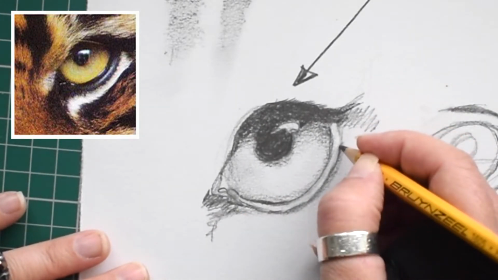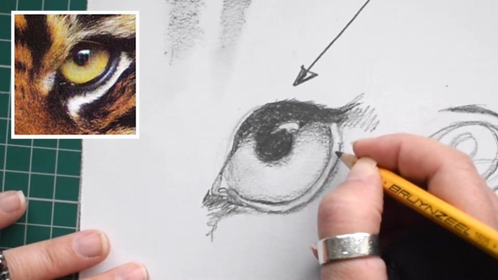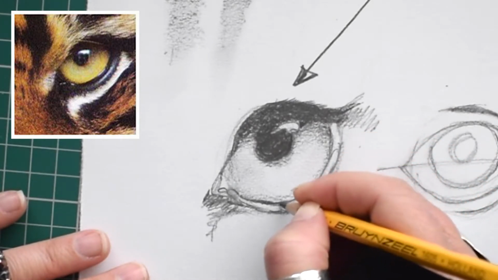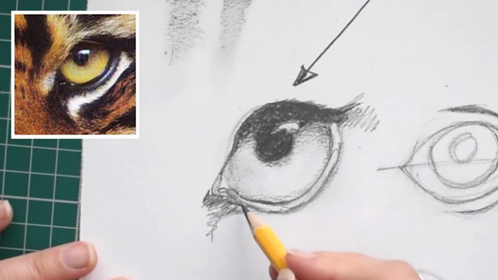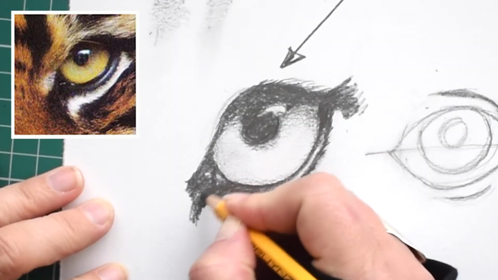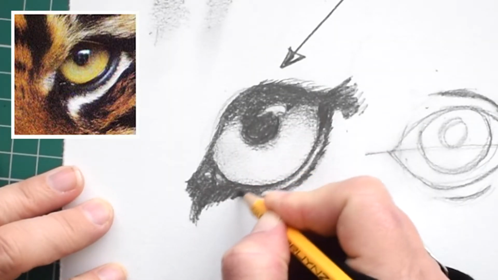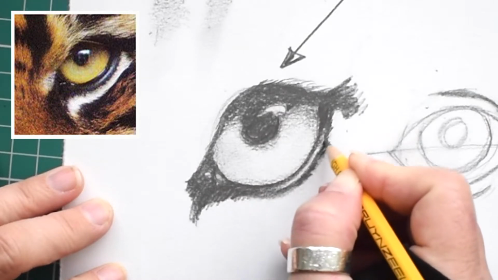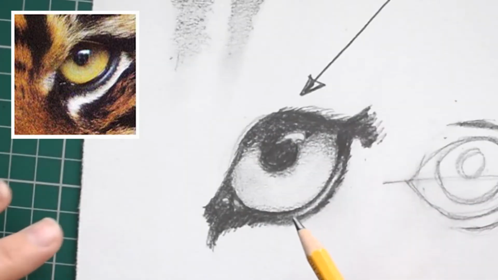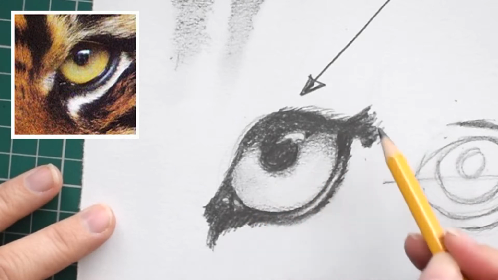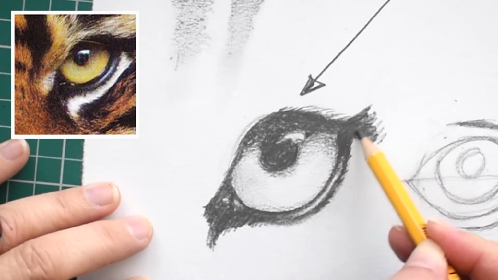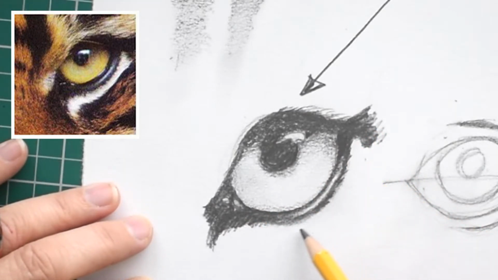So keeping the light area reflecting off the rim here along this edge, I'm just going to go ahead and colour all the rest of that in, including taking some of it into the patterned areas. So there the video cut out a little bit, but you can see where I've coloured in all the dark areas surrounding the tiger's eye, and we've left that highlight there.